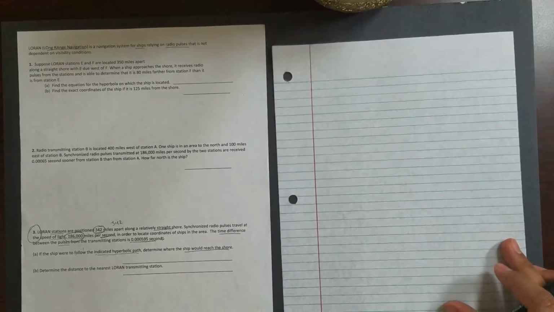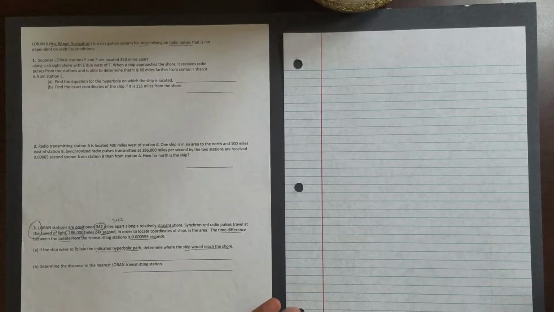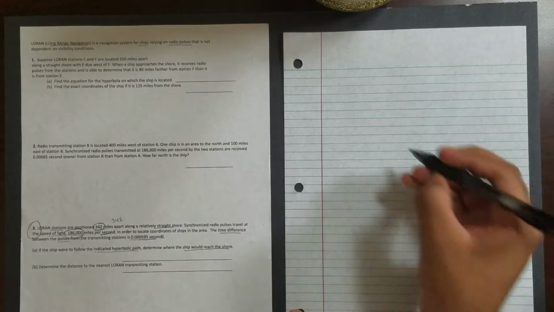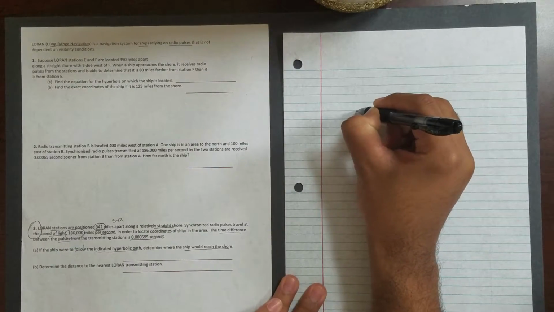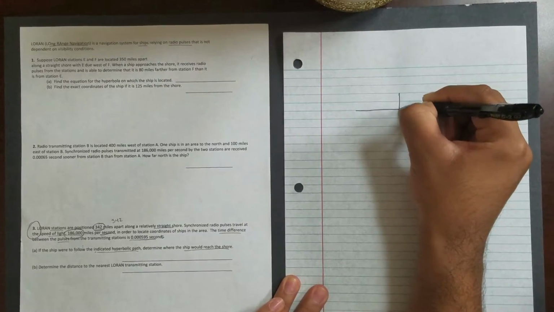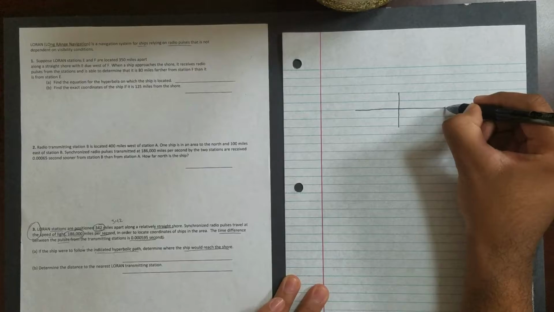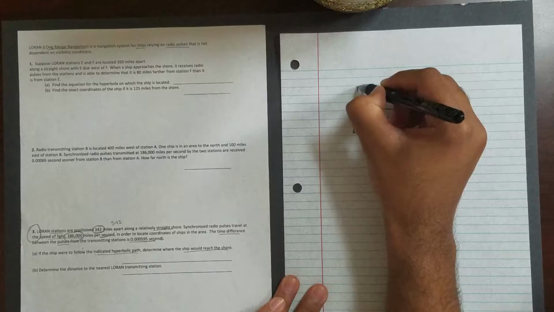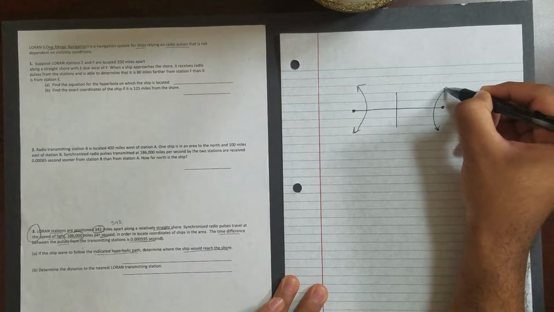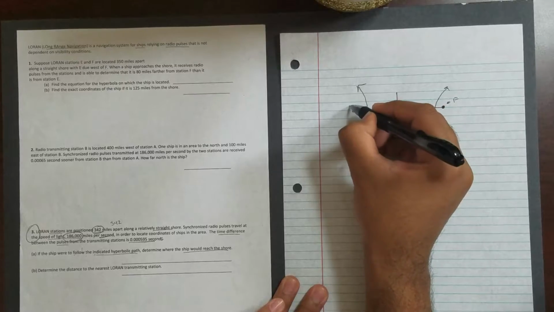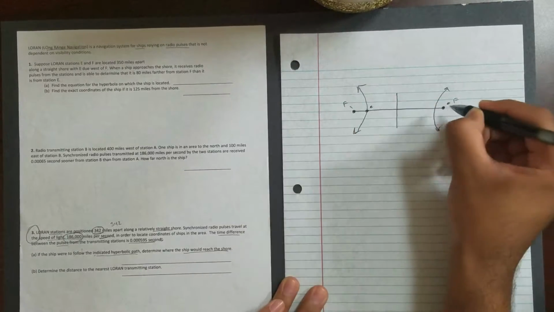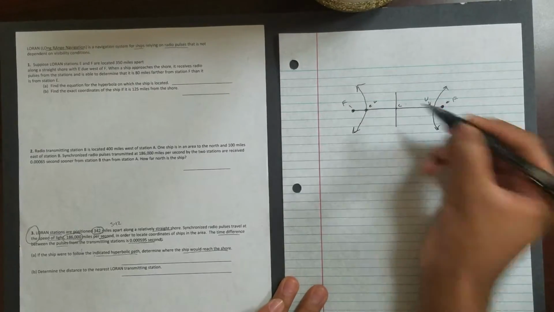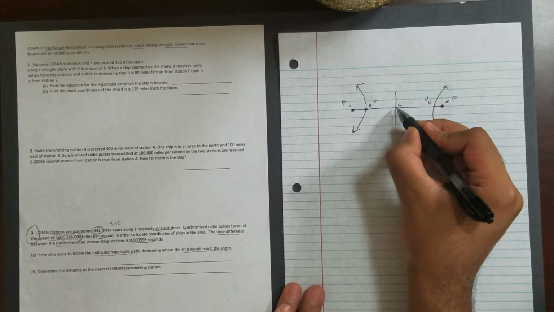Anyway, so in a LORAN problem, you can assume a few things. The problem is going to look a little something like this. This is just a general sketch of a hyperbola. These are the foci. These are the vertices, rather. And this is the center, which we can assume is at the origin.